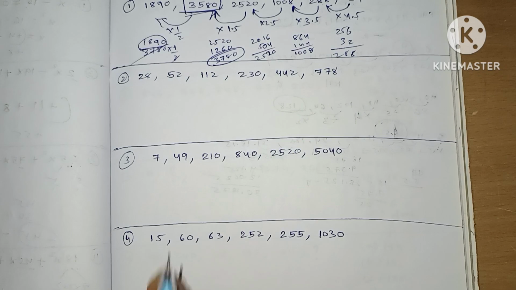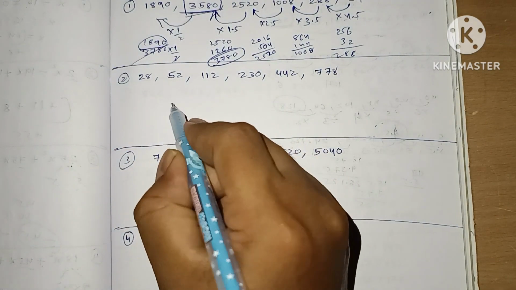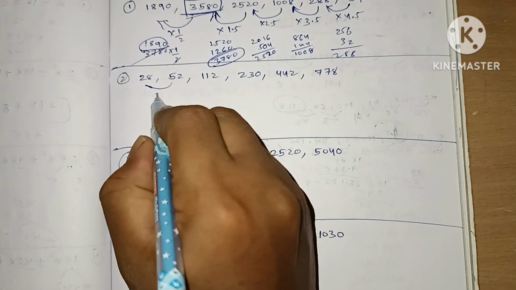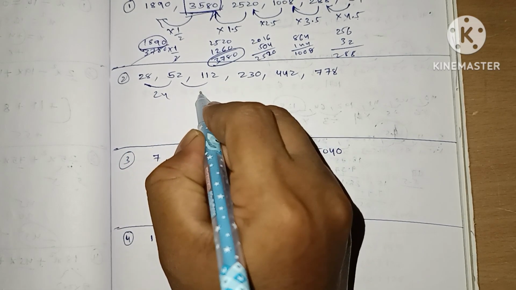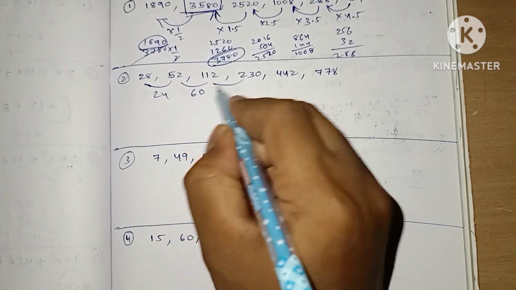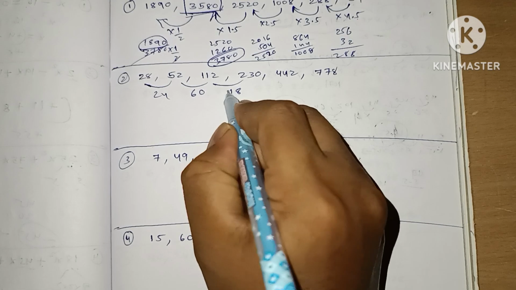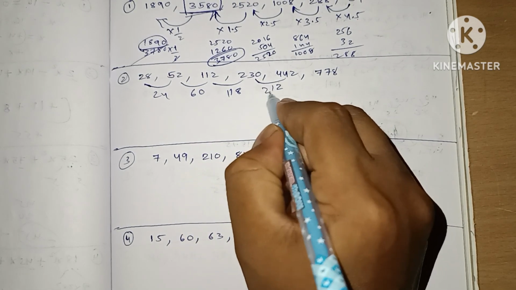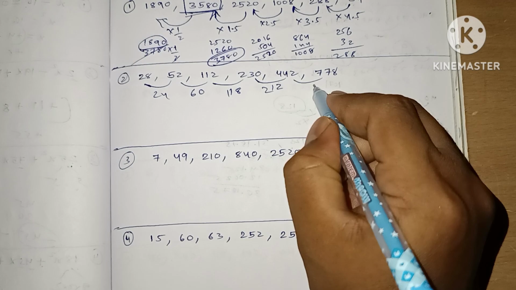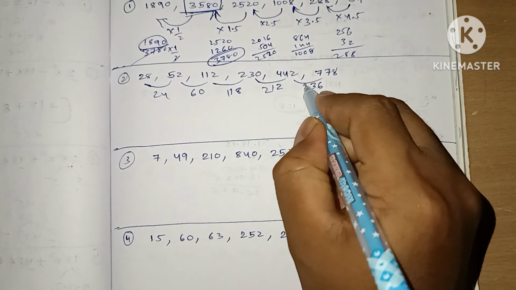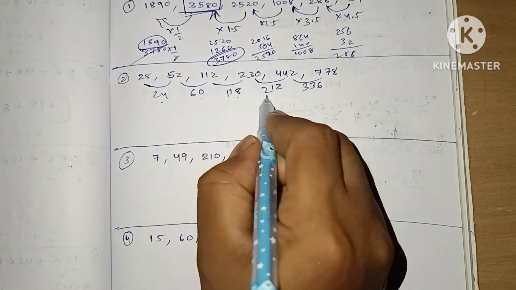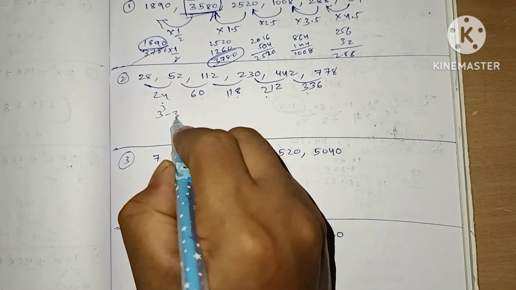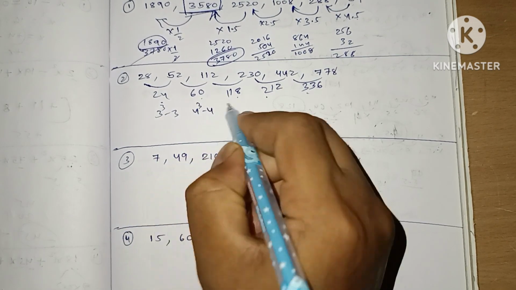Next question. Here we are going to see the differences. The difference between these two is 24. Difference between these two is 60. Here the difference is 118. Here 212. Here the difference is 6, 3 and 3. These numbers are very near to cube values. 3 cube minus 3, 4 cube minus 4.